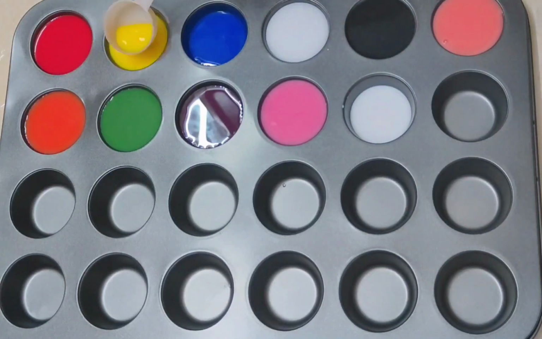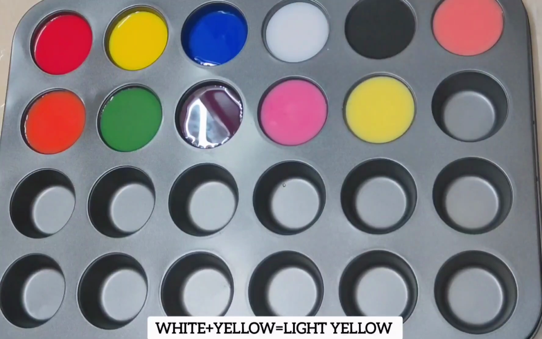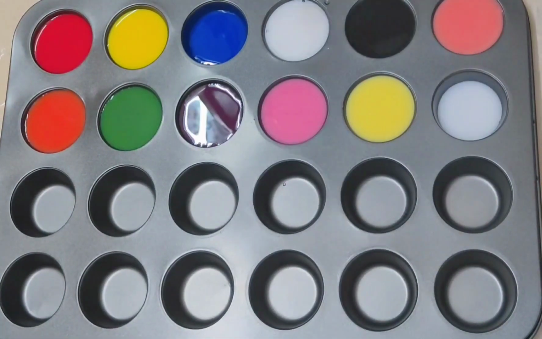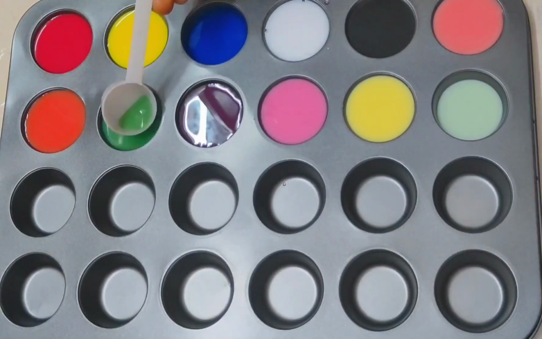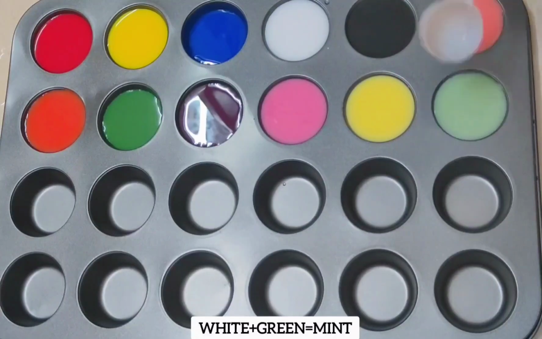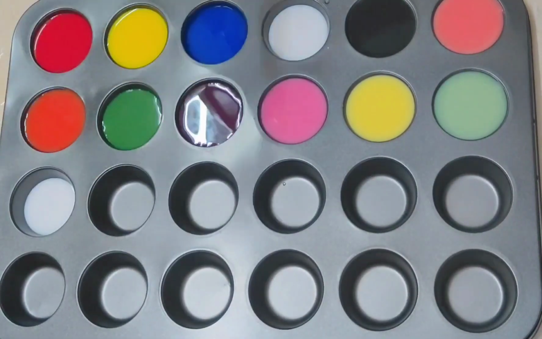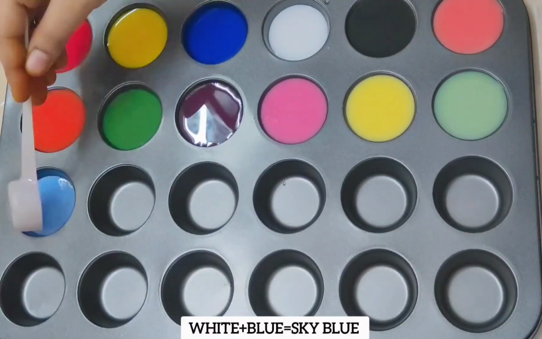Mixing white with yellow color gives you pastel yellow. Mixing white and green gives you a vibrant light shade of green. Mixing white and blue gives you sky blue.